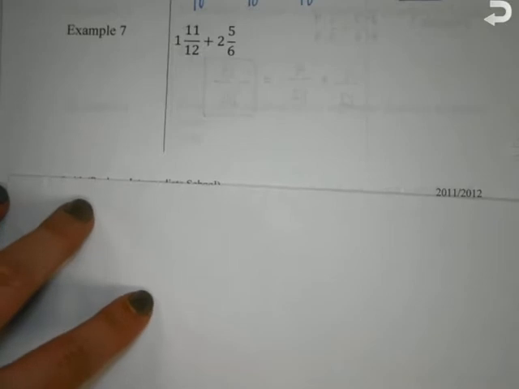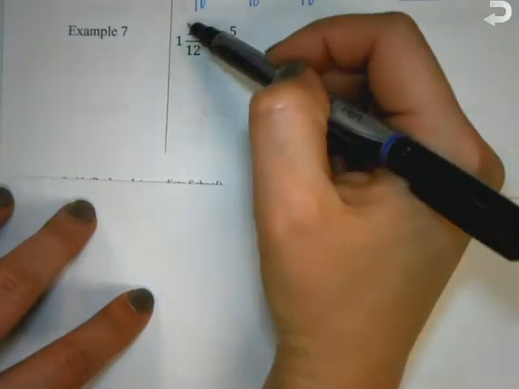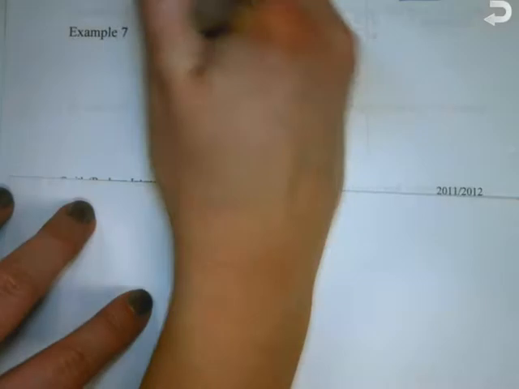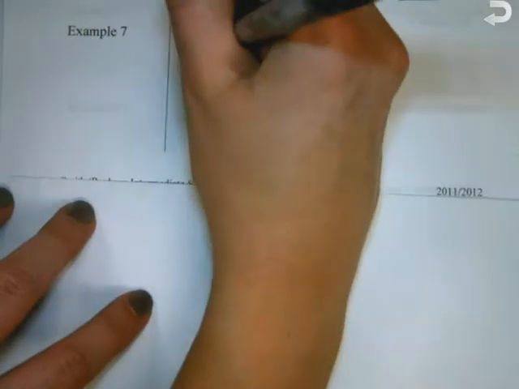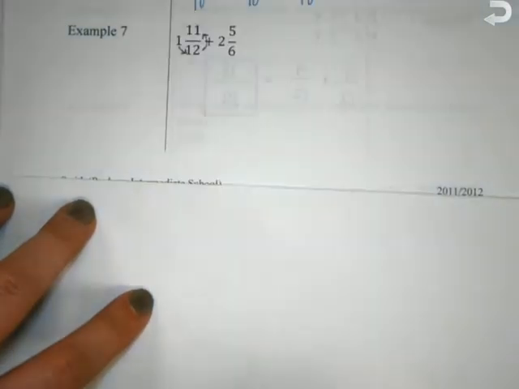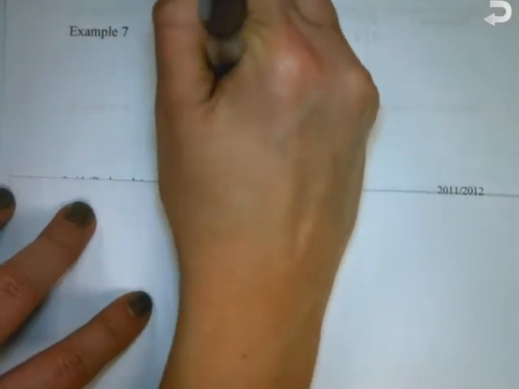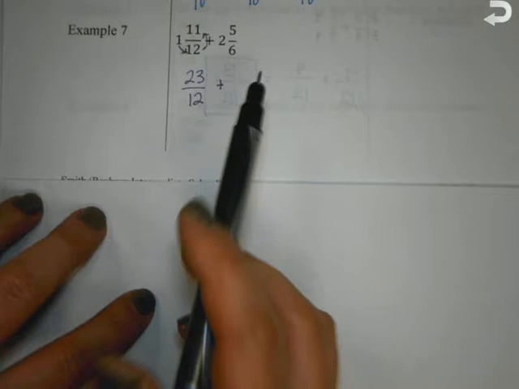Okay, so what does that give me? 23 over 12, right? Plus, Jeffrey, what about 2 and 5/6? What does that change to? 17 over 6, yep. Okay, so 2 times 6 is 12, plus 5 is 17.